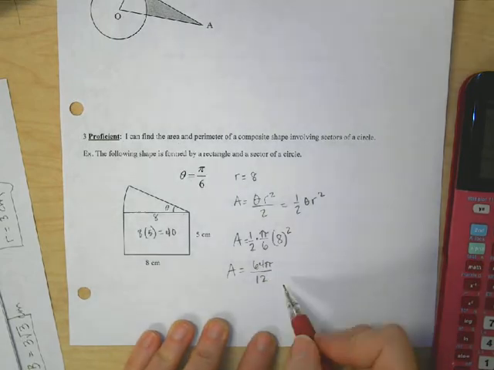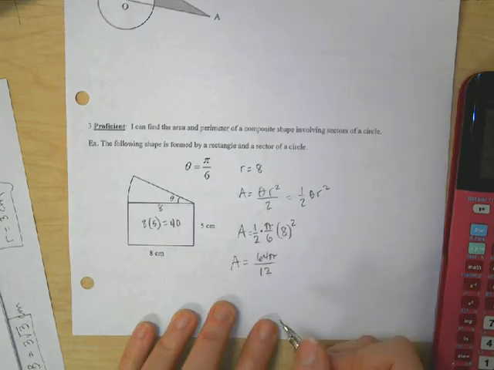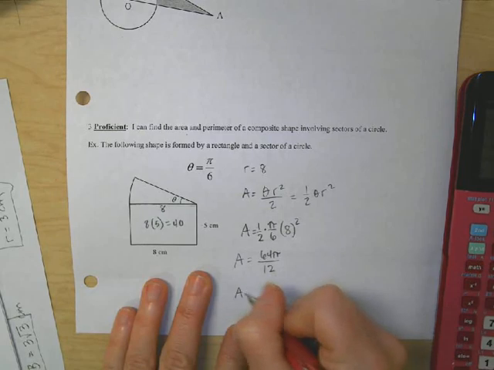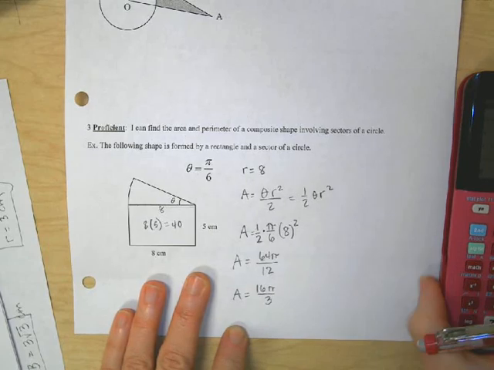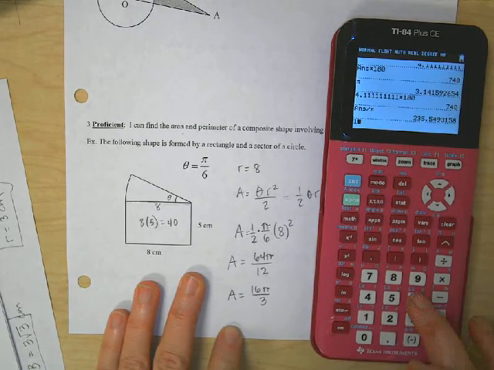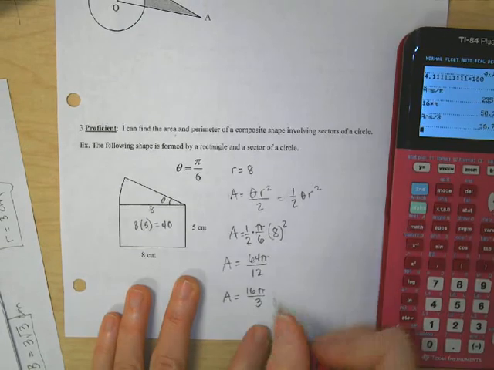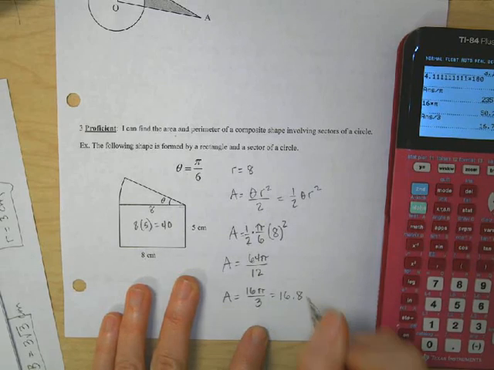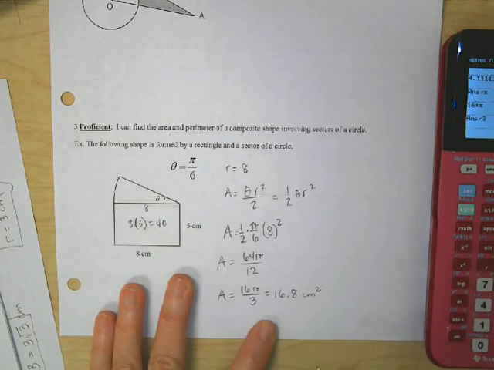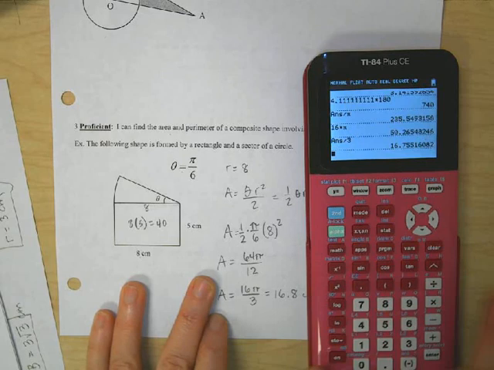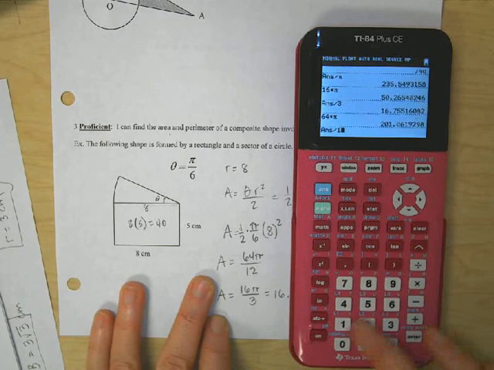It doesn't say if it wants an exact answer or not, so I'm going to go ahead and reduce this. 64 and 12, those can both be divided by 4. So that would be 16 pi over 3. There it is exactly. And if I put that into my calculator, 16 times pi divided by 3, I get 16.8. And what are my units? Centimeters squared. That's for this up here. I can prove it to you that these are equivalent. Let's just make sure. 64 times pi divided by 12. Yeah, I got the same thing.